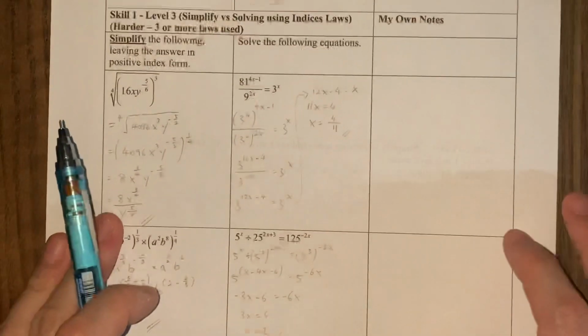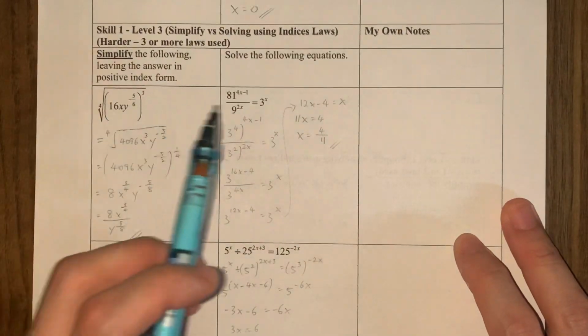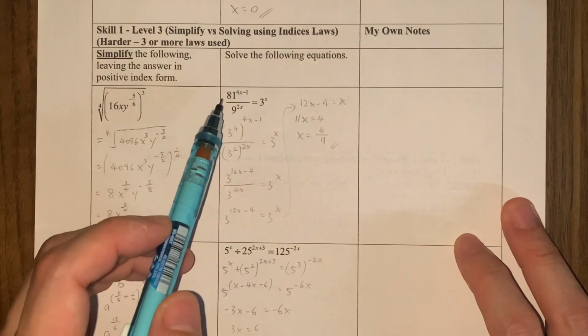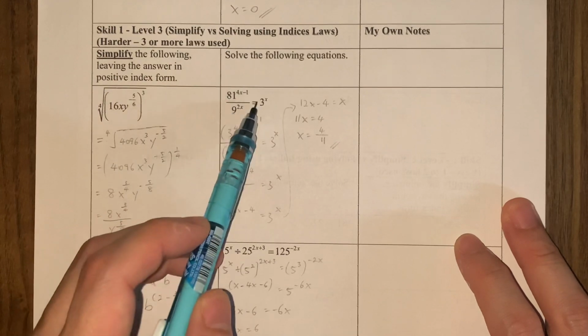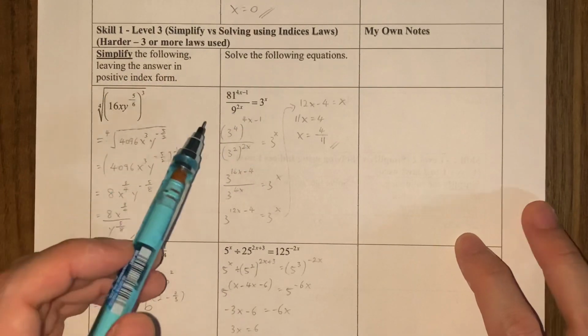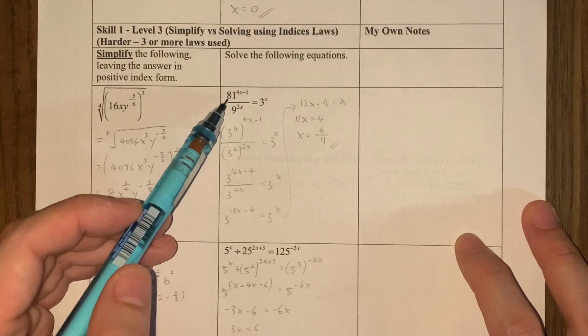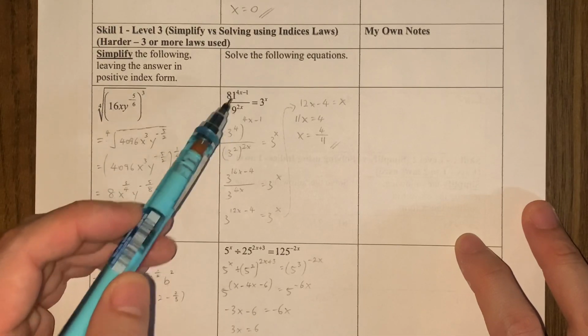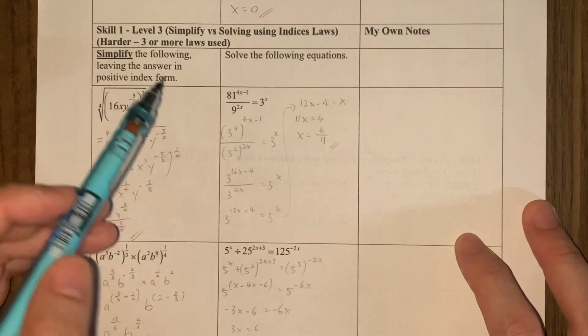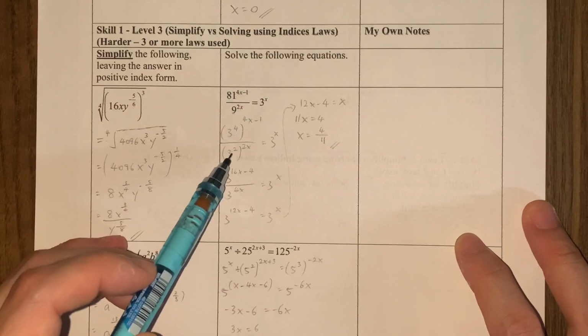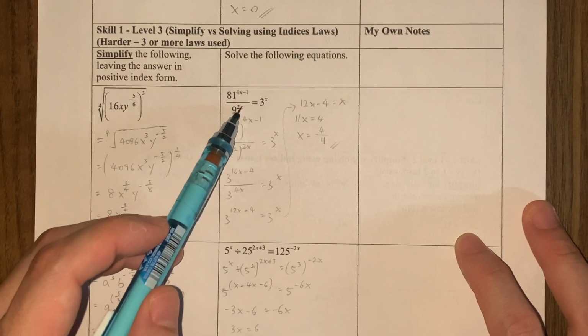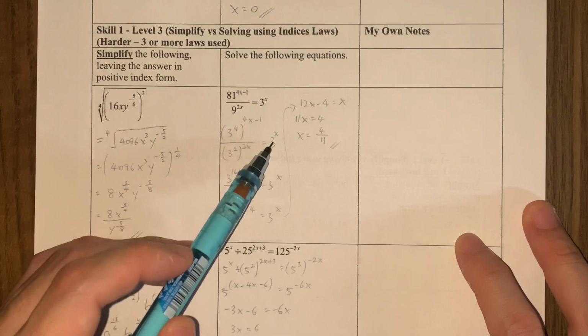Okay, so now let's do the solving, the hard solving. It's actually not much harder, right? So you can see that I see 81, I see 9, I see 3. So clearly I need to change all the base to 3. So again, 81 is 3 to the power 4. The power never change. 9 is just 3 square. The power never change. So the 3 is fine, I leave it there.